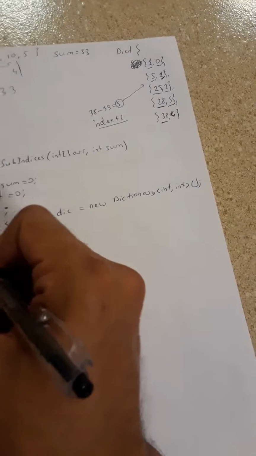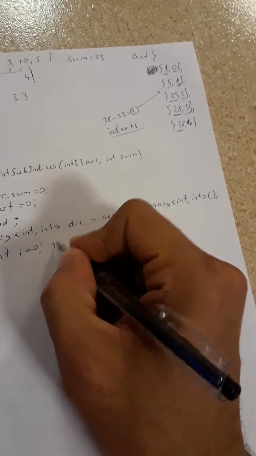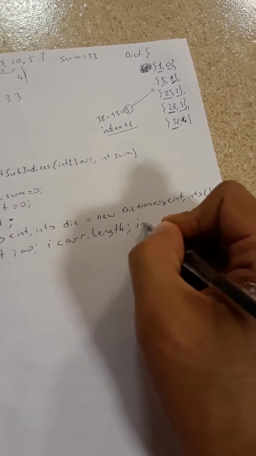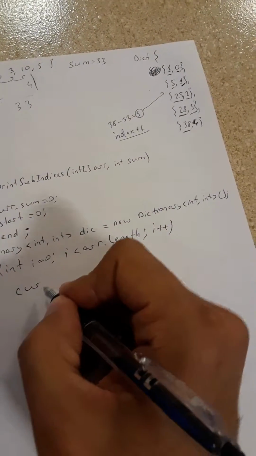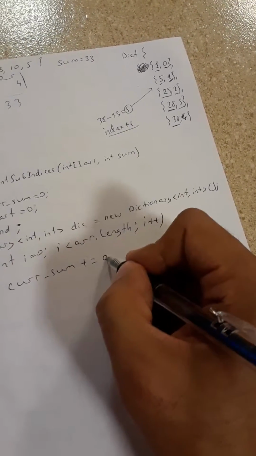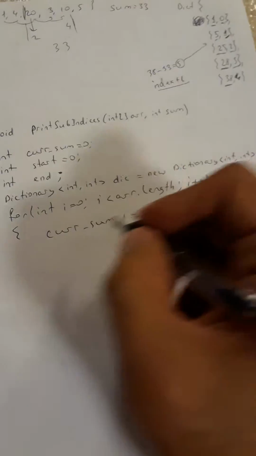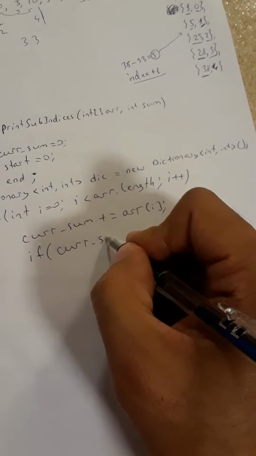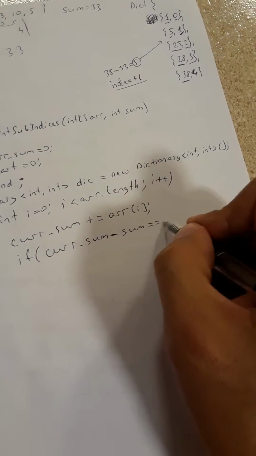After that I will initialize a for loop, and each time I will just increment my current sum with the elements from the array, and I will always check if my current sum subtracted by target sum is equal to 0 or not.